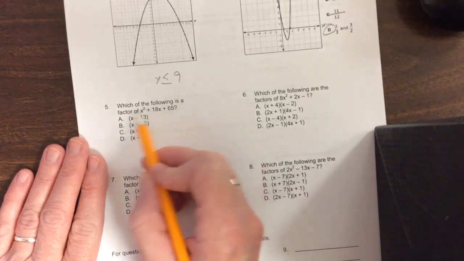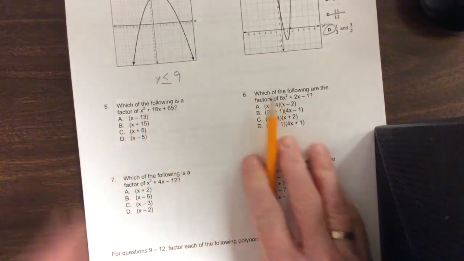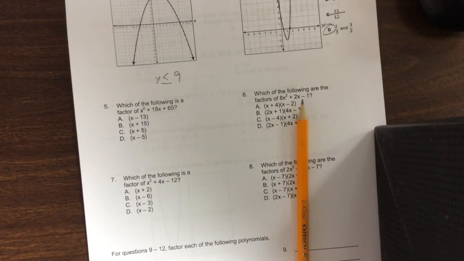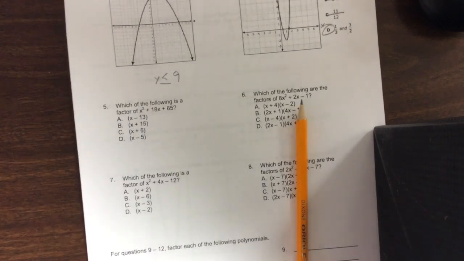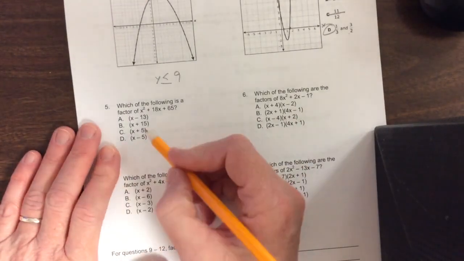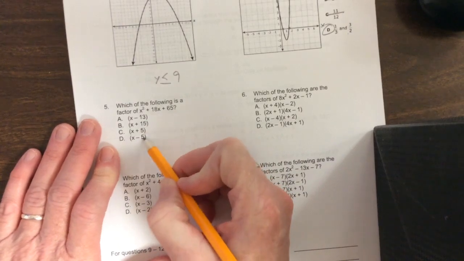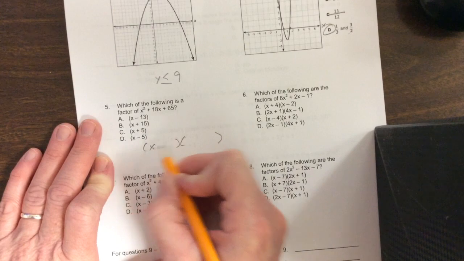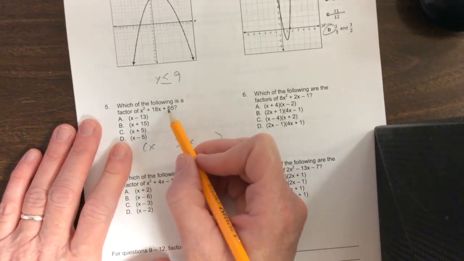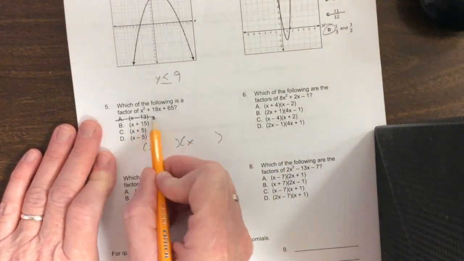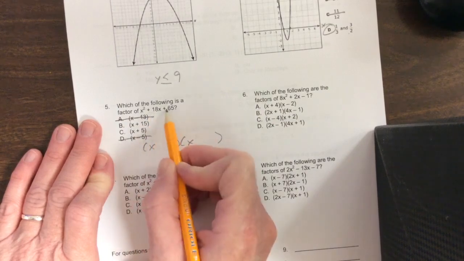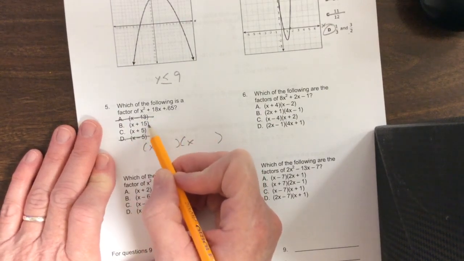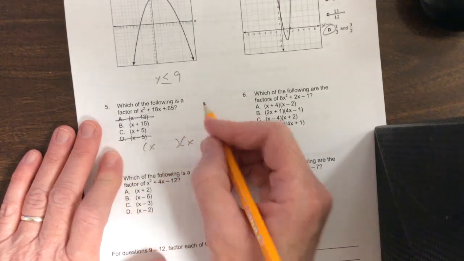Which of the following is a factor of x squared plus 18x plus 65? So let's see which one it is. So I know my factors are going to be these numbers probably because those are the answers. And I know I'm going to have an x. And I need to figure out what, so we can mark out the negatives because this is a positive and this is a positive. So we know we're working with 5 or 15.